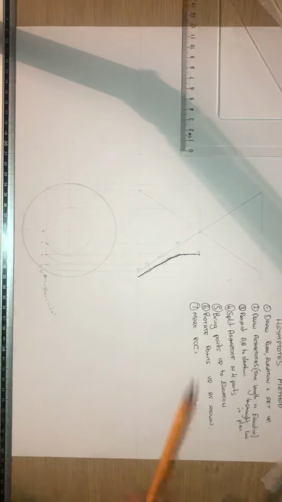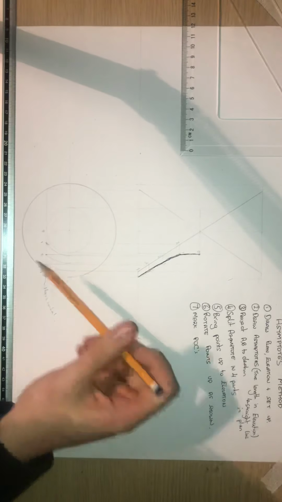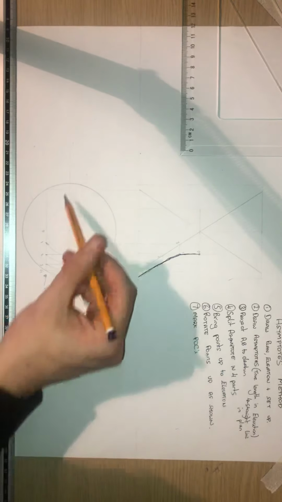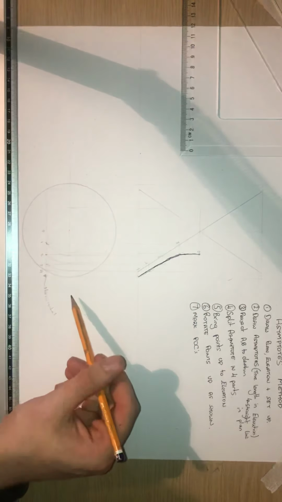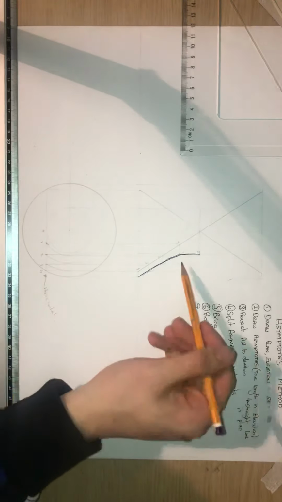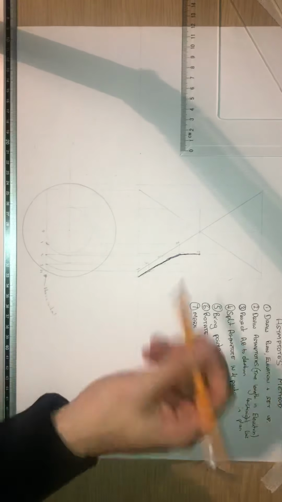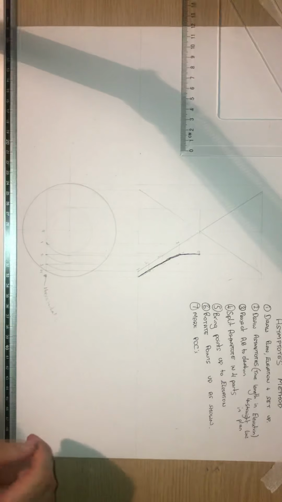So the reason for bringing this up and rotating it is to get it on the horizontal line, on the center line, so it's on the edge and we can see it as true shape then. And that's how you find your curve using the asymptote method.